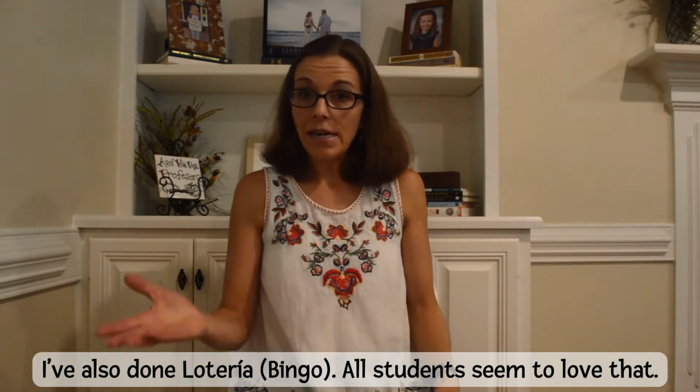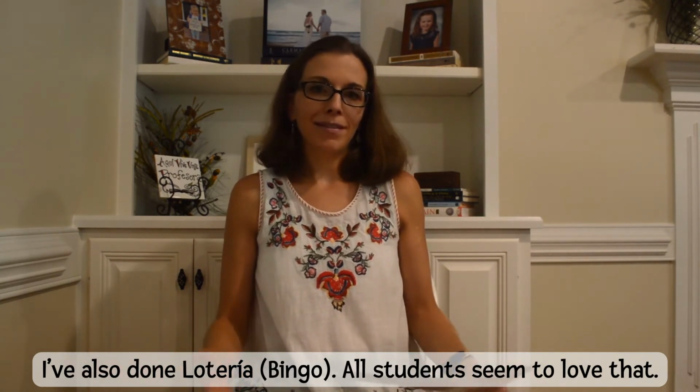I've also done loteria, bingo. All students seem to love that.